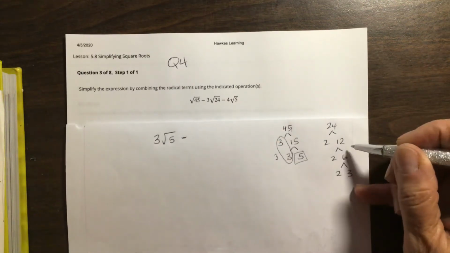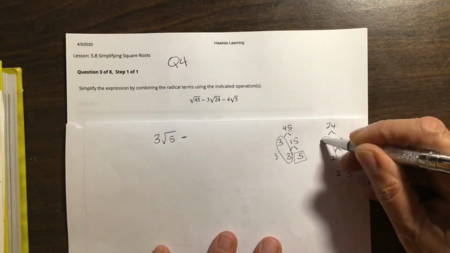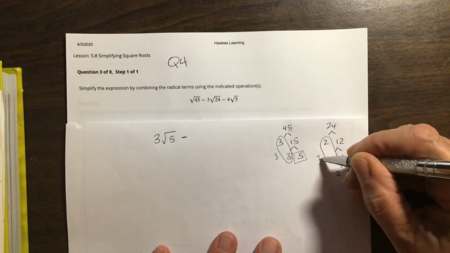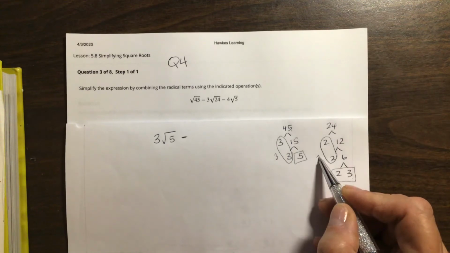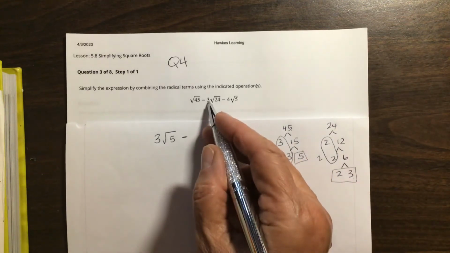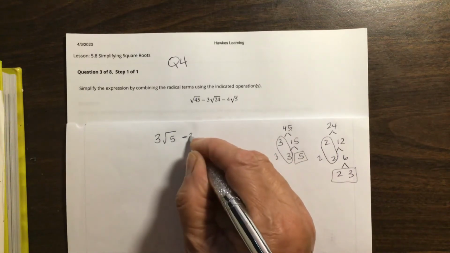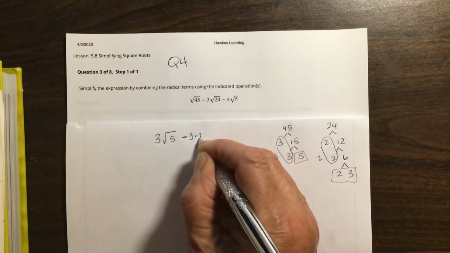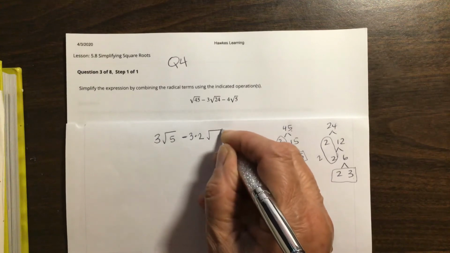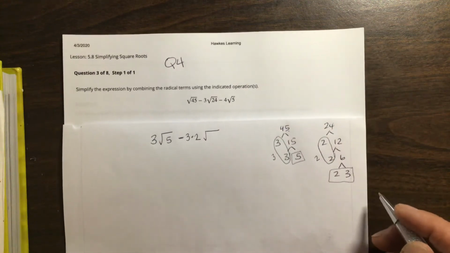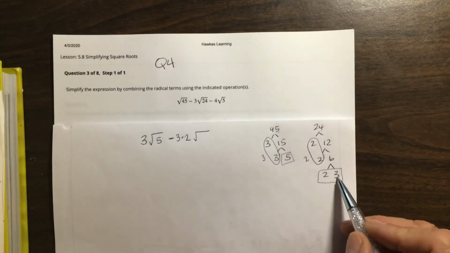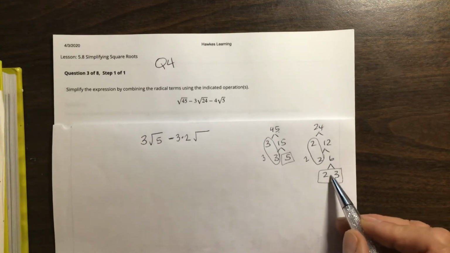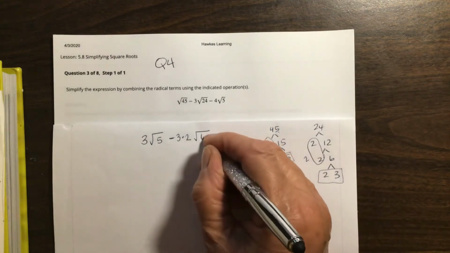And let's look at 24. We have a pair of factors here, represented by 2. These are going to stay under the radical. Here, the 2 is going to come outside of the radical. So we're thinking about minus 3 times 2. You don't necessarily have to write it like that. I'm just going to write it like that for right now so you can try to follow what's happening with the radicals. What's left under the radical are these two factors multiplied together. So that's going to be 6.